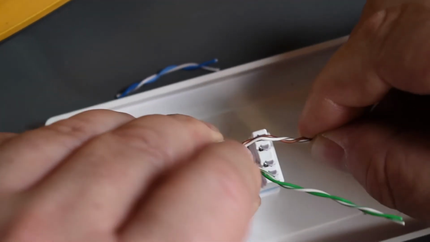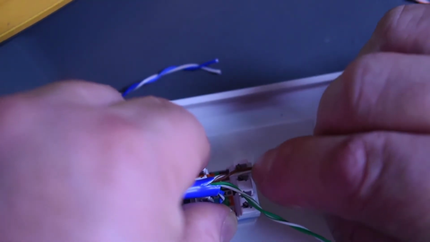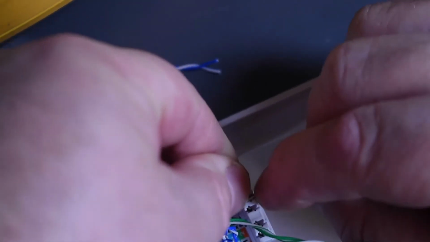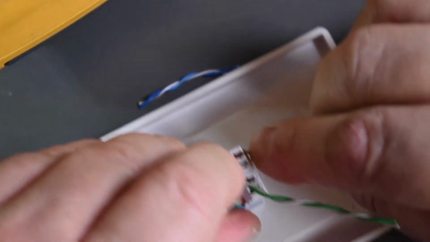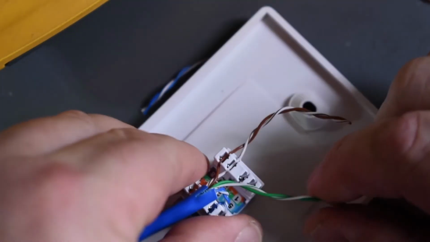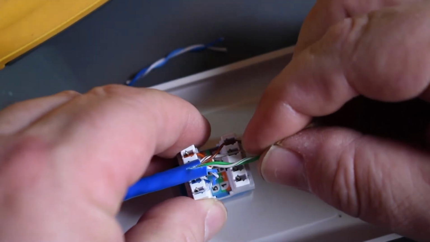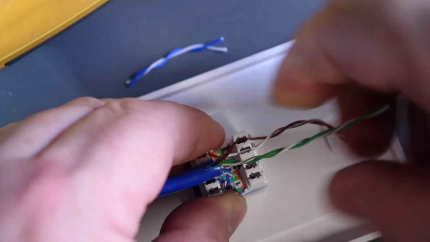I'm going to hold it, undo it a little bit, and proceed. I'm looking at the camera instead of where I'm supposed to be looking. I'm just going to proceed with that, and just go here. The white should be on this side, but if we undo it that way, we're going to untwist that too much.